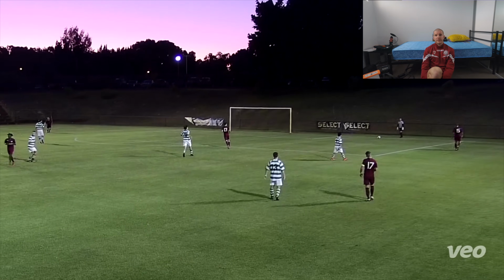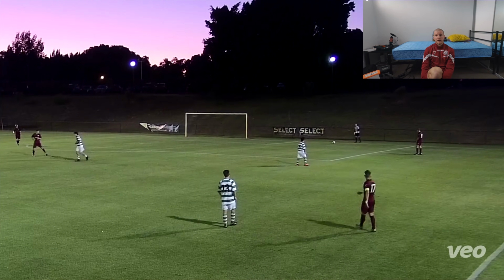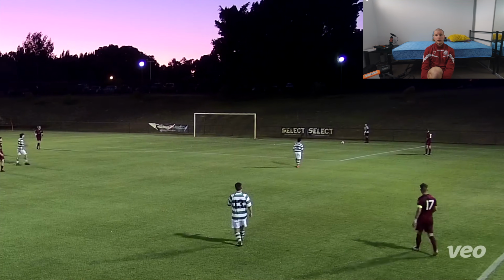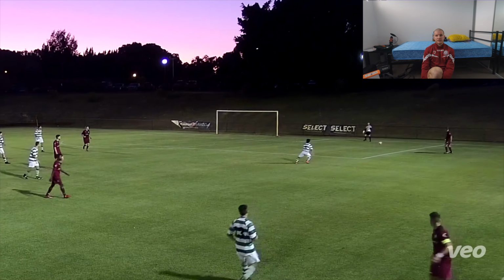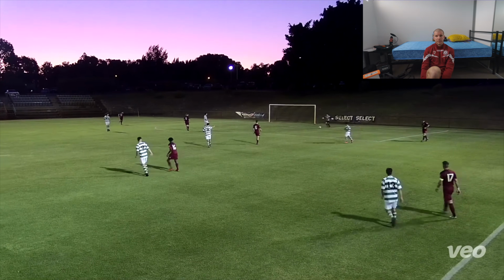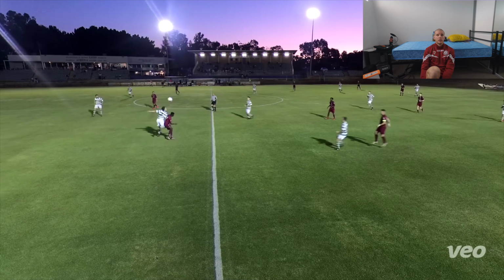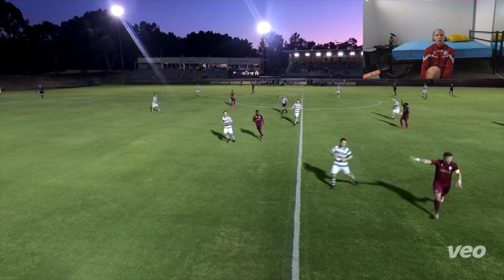Okay, so we just got a foul. Goalkeeper has the ball. I'm gonna stay a little bit higher. Also depends on the type of football you're trying to play. If you're trying to play out of the back, then I'll stay a little bit deeper, but okay, so that ball comes out. We get the throw.